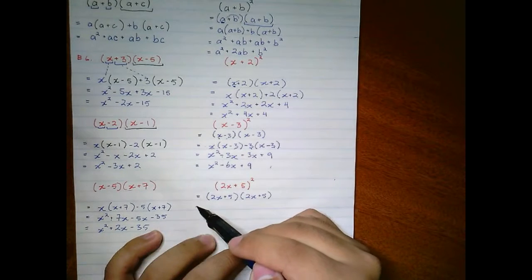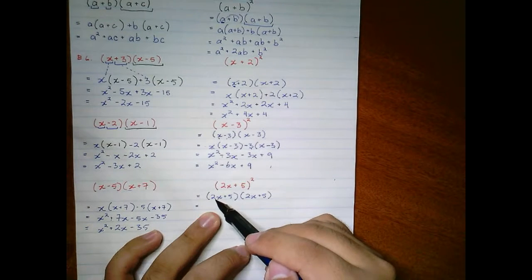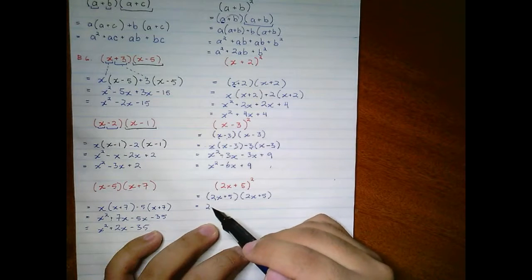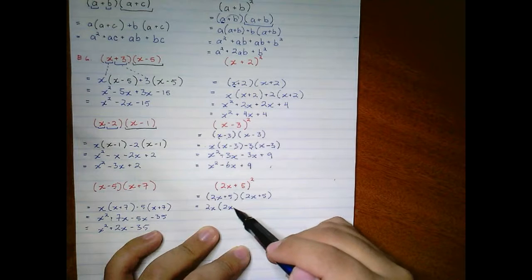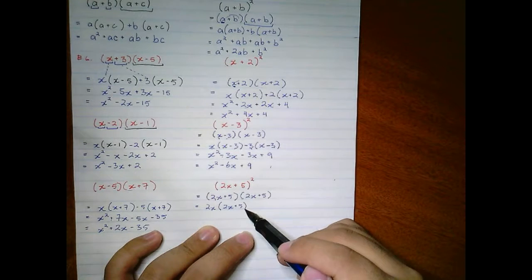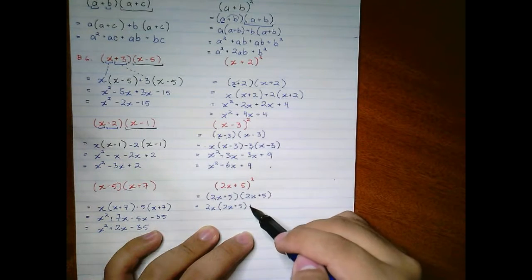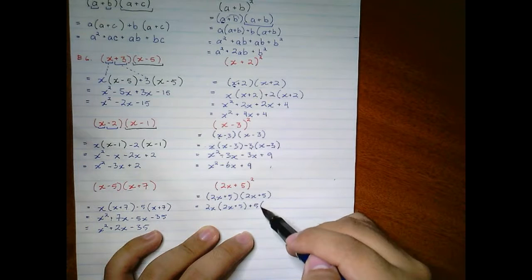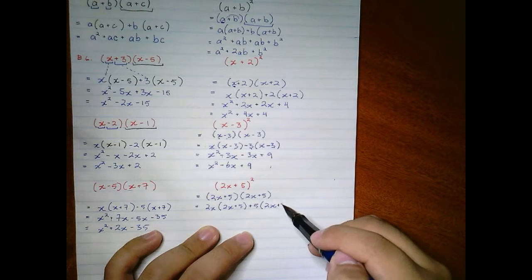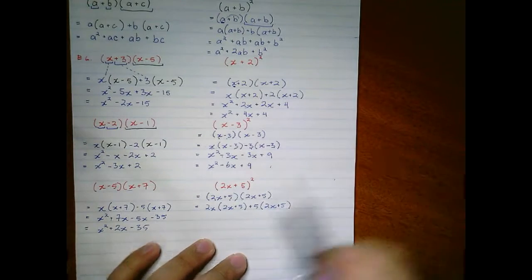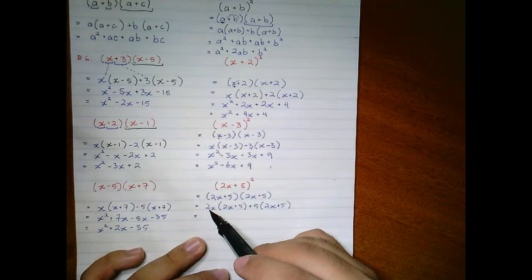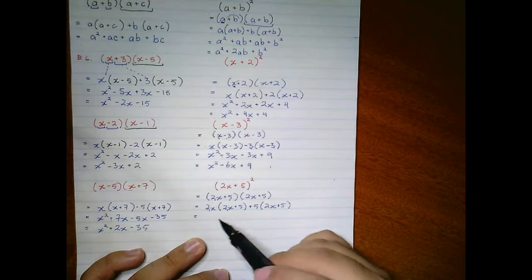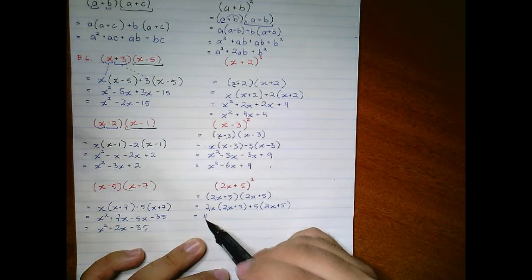which will give us this number, which is 2x, with the group plus 5 with this group. Expanding each one individually. 2x times 2x. So we'll do the numbers first. 2 times 2 is 4.